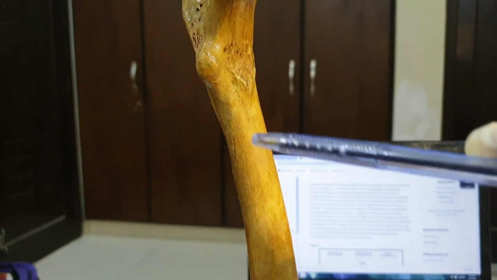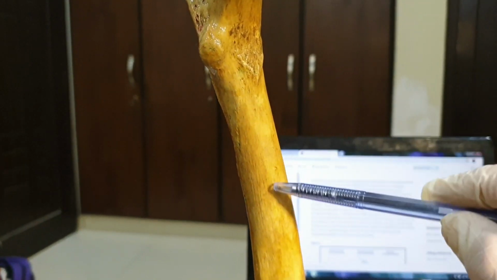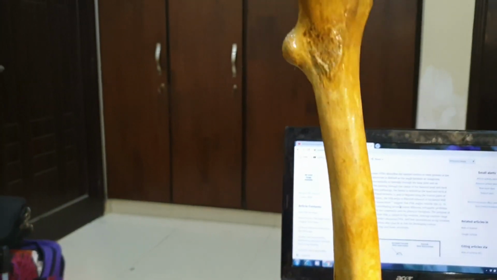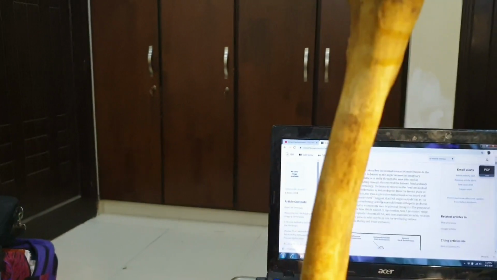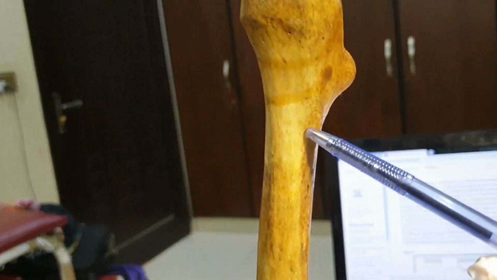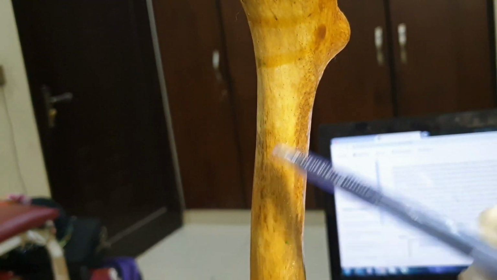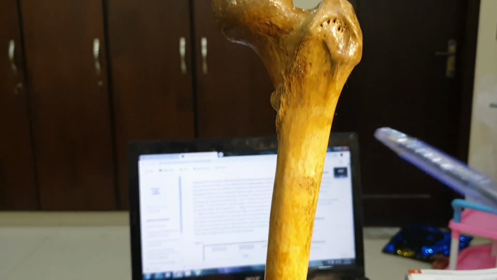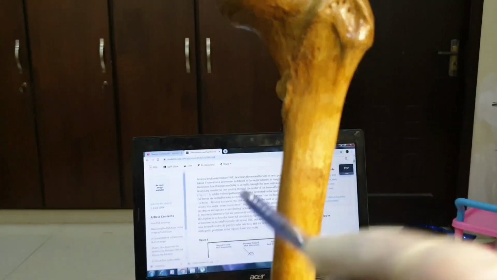Then on the medial side, as we have already seen, this is the faint medial border, and the surface between the medial border and the spiral line will be called the medial surface. And coming back on the lateral side, the area between the gluteal tuberosity and the lateral border will be called the lateral surface of the upper part of femur, and between the lateral and medial borders, this will be the anterior surface of femur.